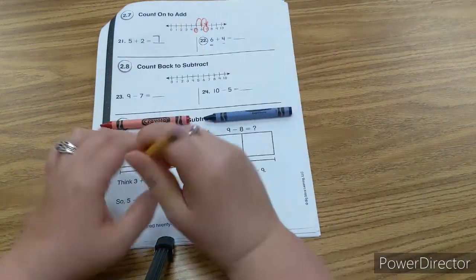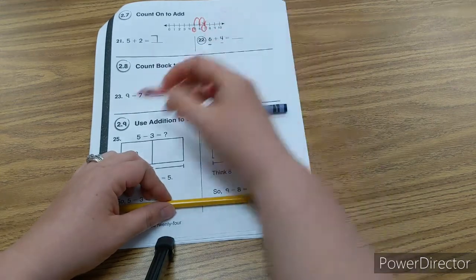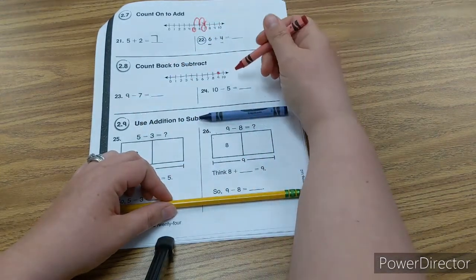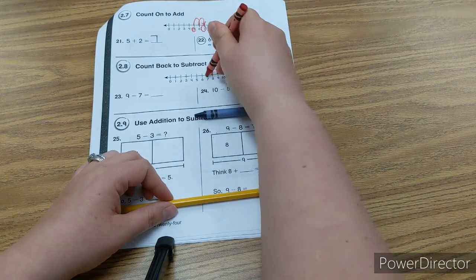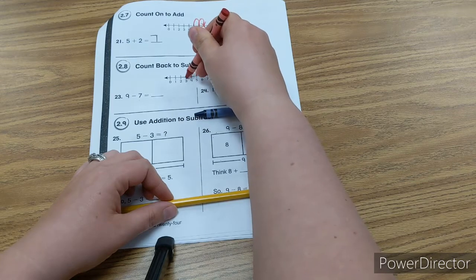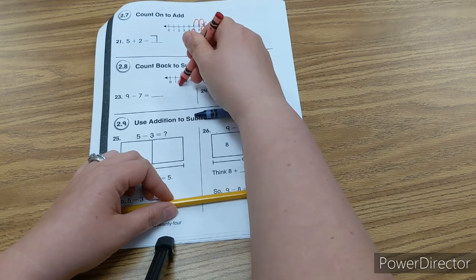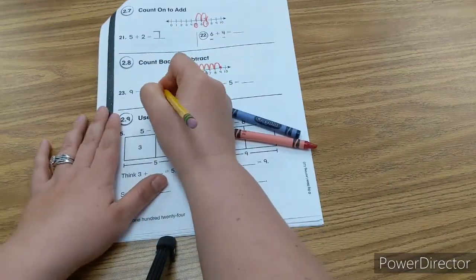So we're subtracting back. So I'm going to start with number 9 because that's my whole. And I'm going to bounce back 7. 1, 2, 3, 4, 5, 6, 7. So my difference, or my missing part, is 2.